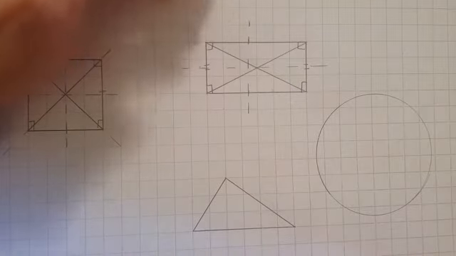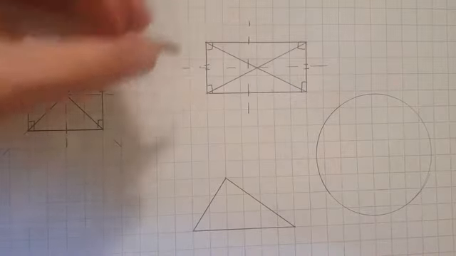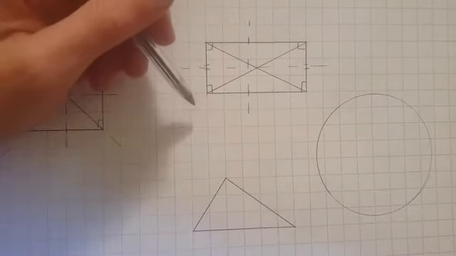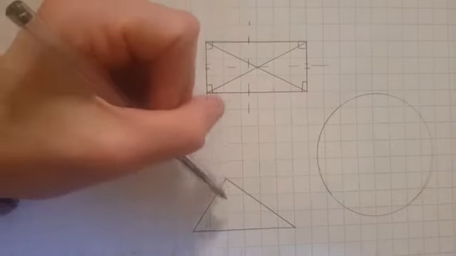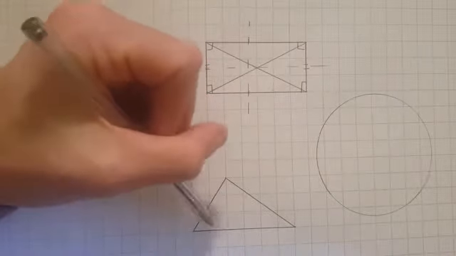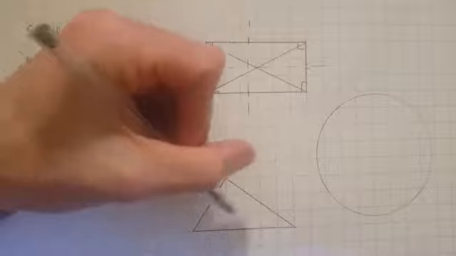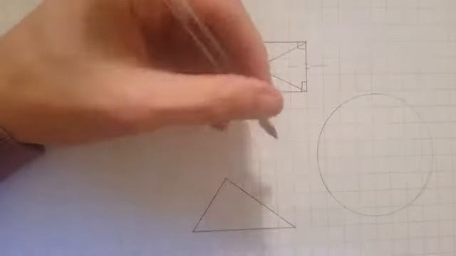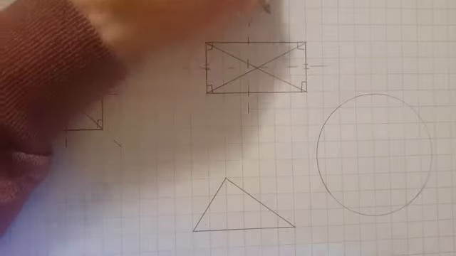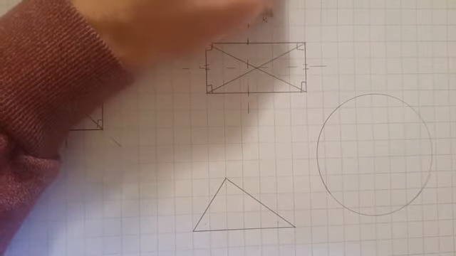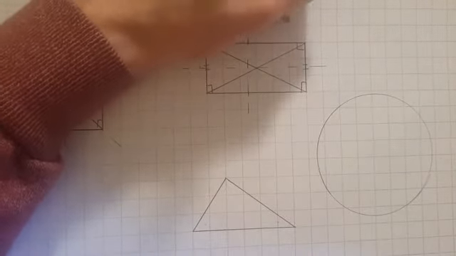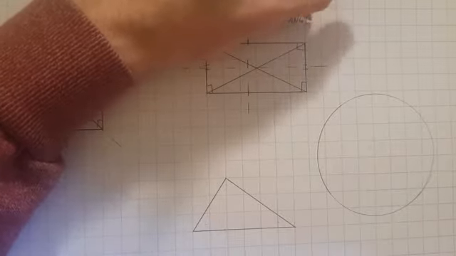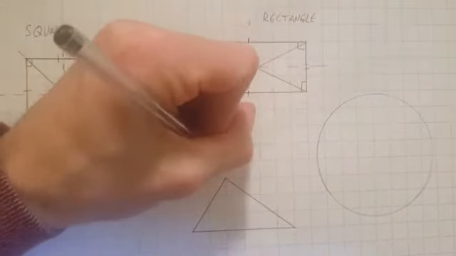The next shape we're going to look at is a triangle. I'll just briefly mention that because I'll go into more detail in other videos, but it's got three sides, all straight sides, and three angles. They're all going to add up to 180. And I'll just put the names on these as well, just for the spelling. Rectangle and triangle.